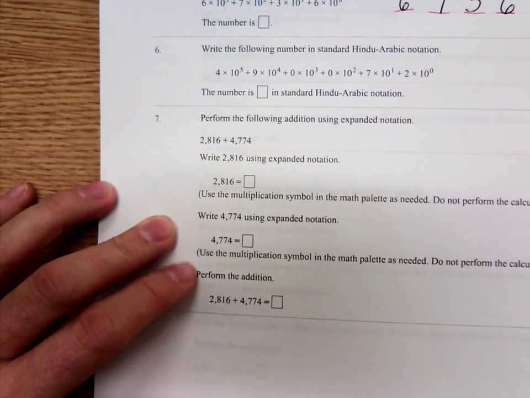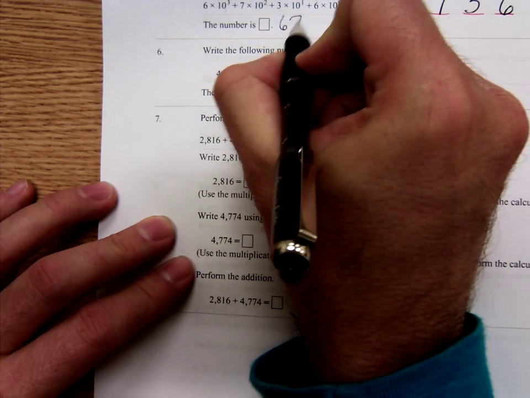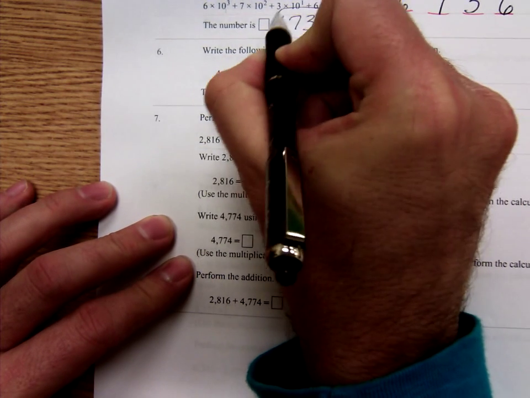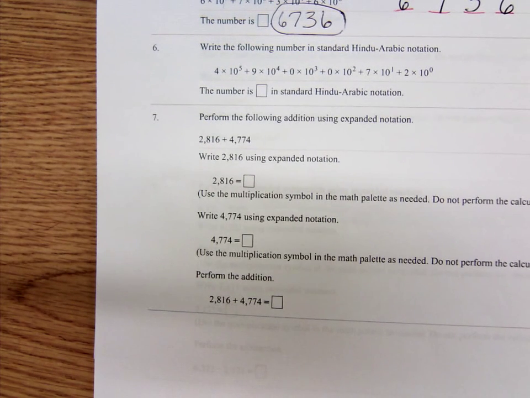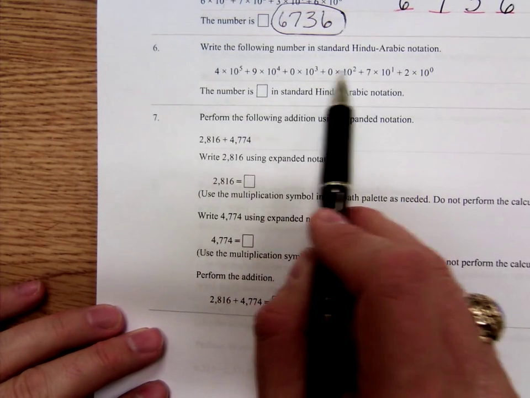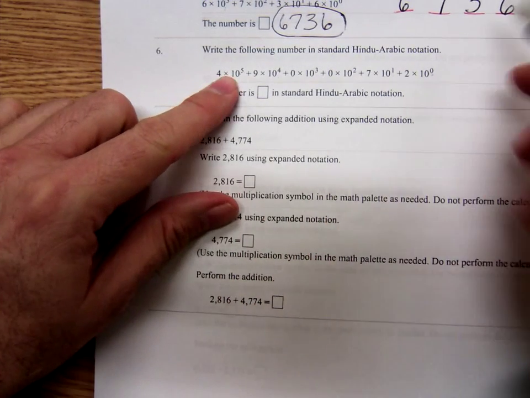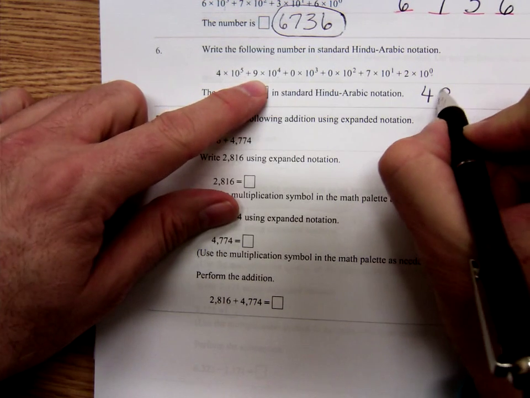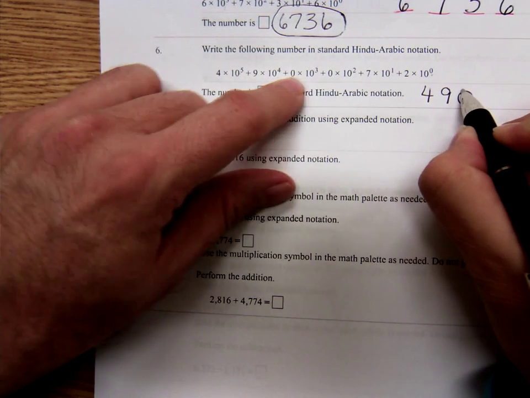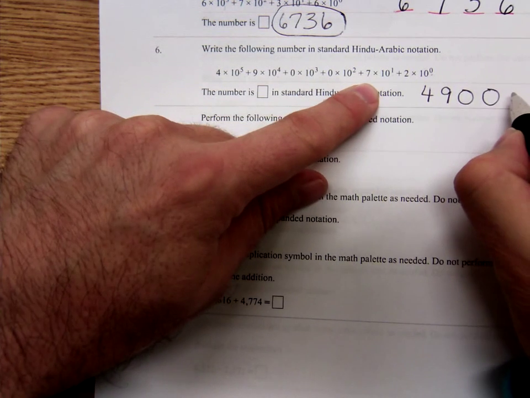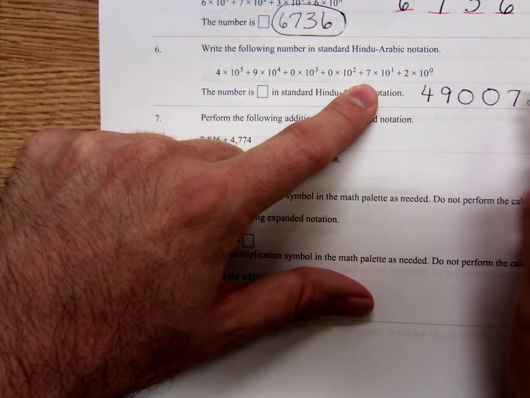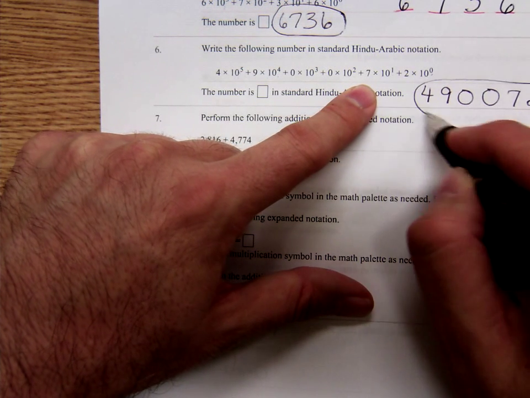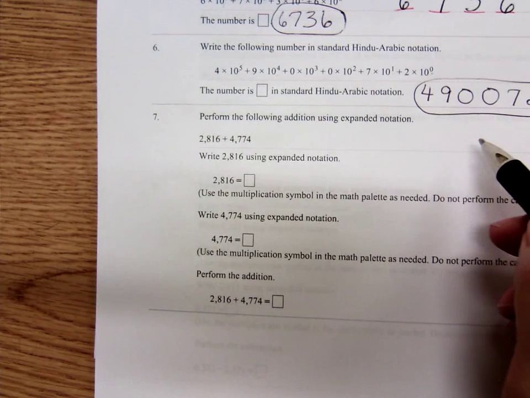So you just type in 6736 there. Oops, there. Here's another one for us to type in: 5, 4, 3, 2, 1, 0. So 4, 9, 0, 0, 7, 2. So that's 490,072. Okay.